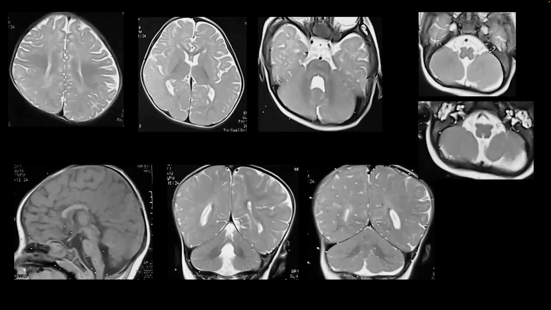Is this brain scan belonging to the same child, though? Yeah, it is, sir. Lots of abnormalities there, isn't it? Yes, but nothing fitting together.